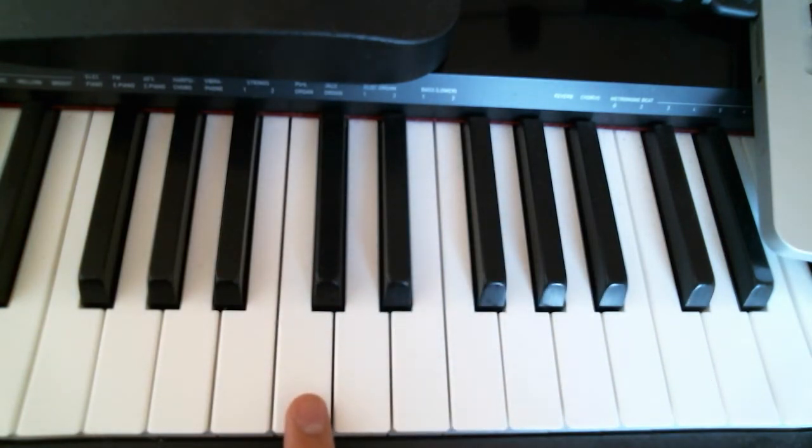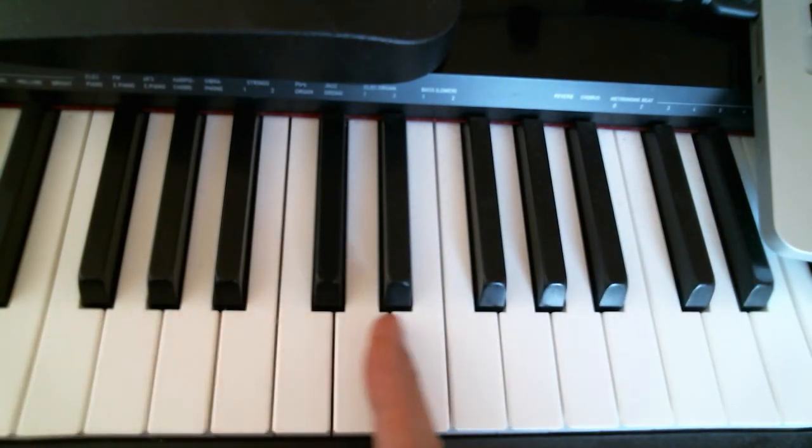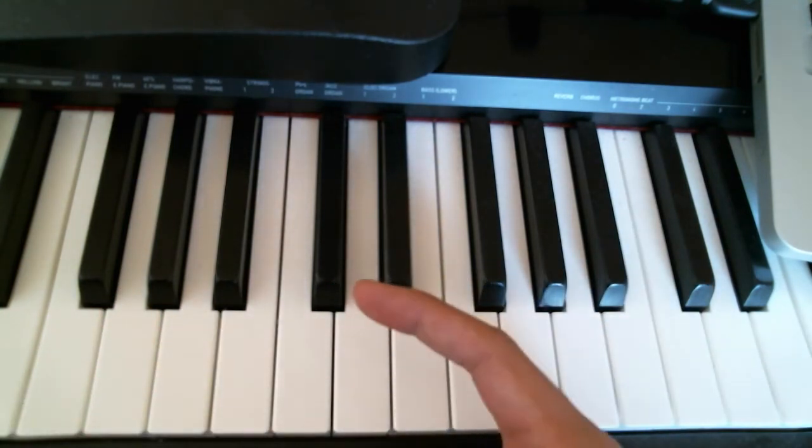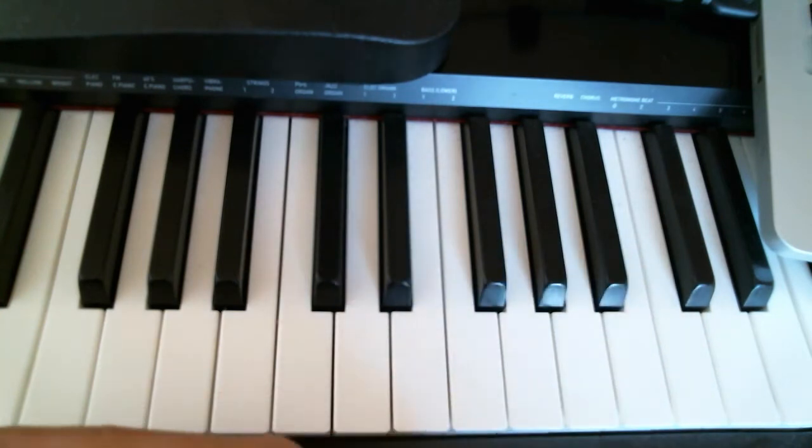Now notice I used the word below, which means that these keys are arranged in height, if you will. They're arranged in height of pitch. So all the notes on the piano keyboard are arranged from left to right, from low to high. When we say going below, we're always going left. When we say going above, we're always going right.